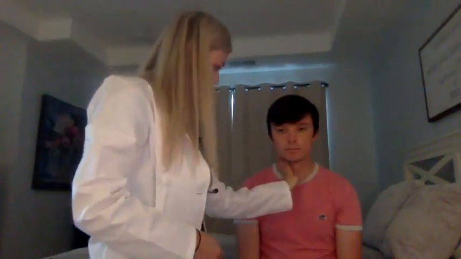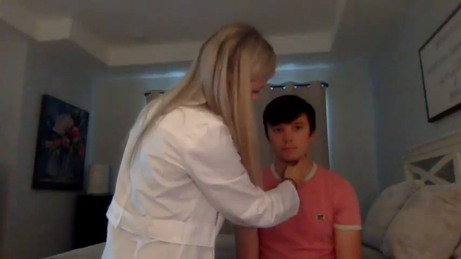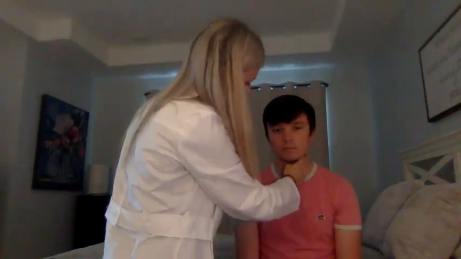Now I will be palpating the carotid arteries one at a time. Okay. Those are both equal and bounding bilaterally. And now I will be auscultating over the carotid arteries. I'm listening for any kind of bruits, and I'll use the bell of my stethoscope to do this.